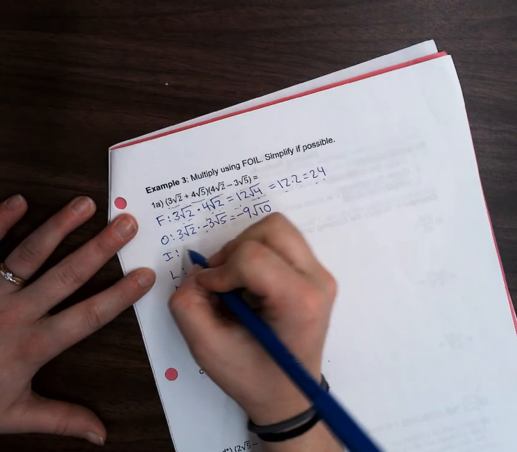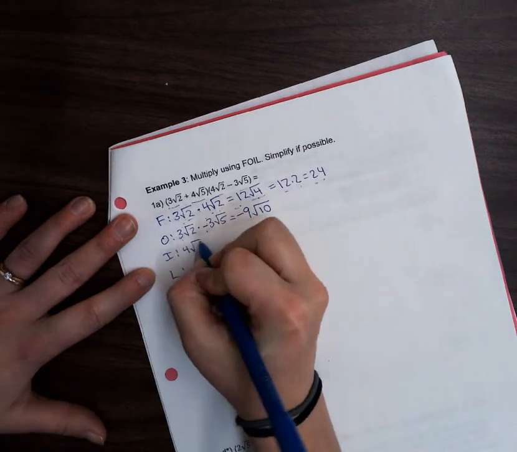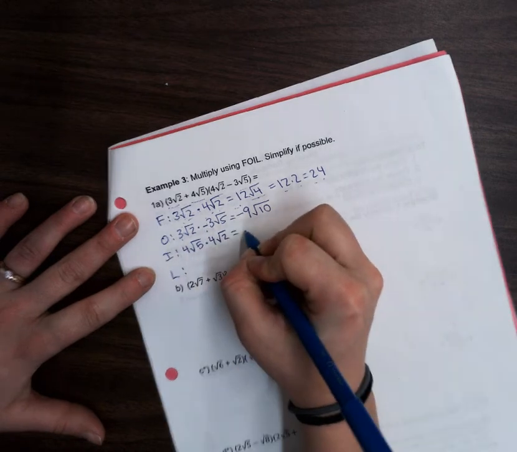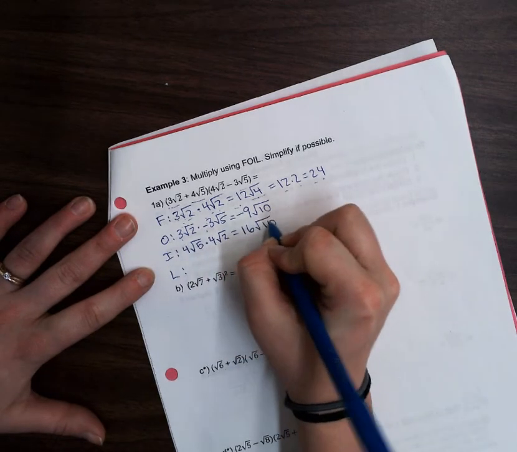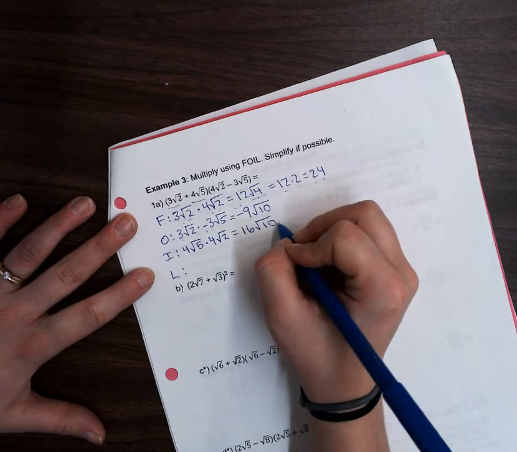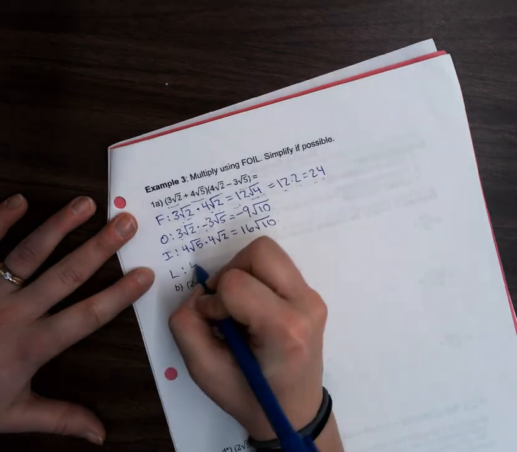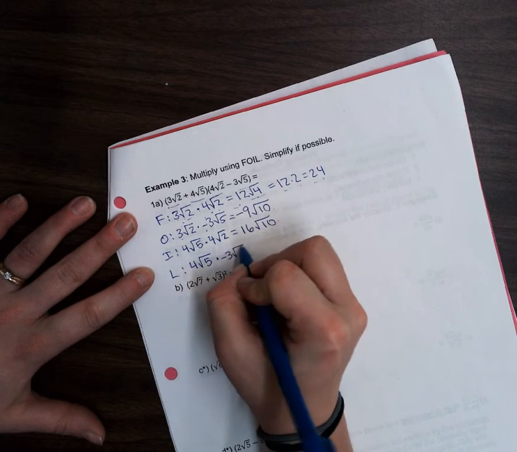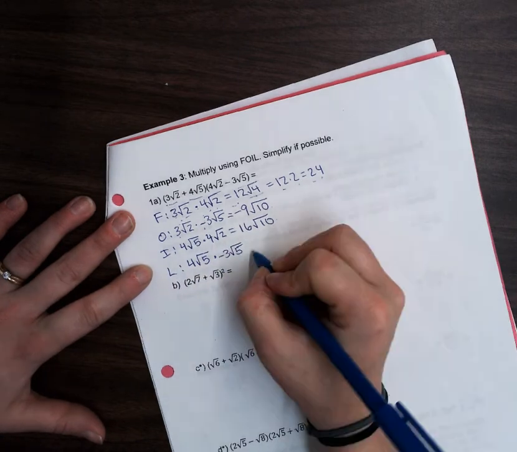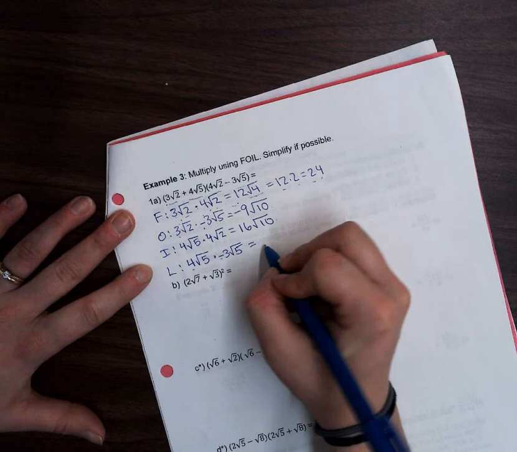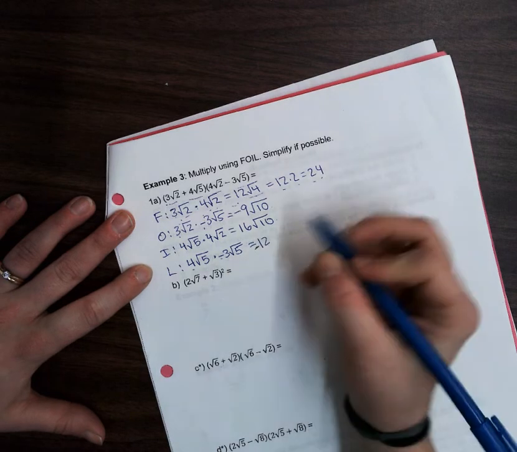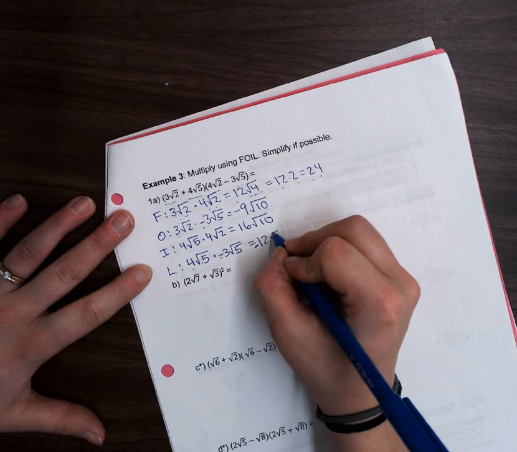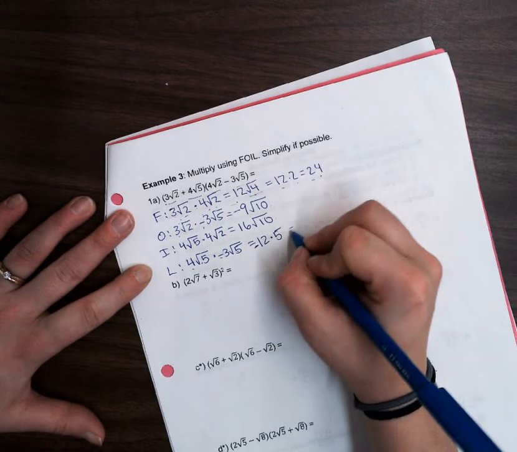The insides, we have 4 square root 5 times 4 square root 2, which is equal to 16 square root 10. Notice these are the same, so we're probably going to combine them at the end. And then finally the last term in each bracket, 4 square root 5 times negative 3 square root 5. Well, 4 times negative 3 is negative 12. And square root 5 times square root 5 is 5. So our answer is negative 60.